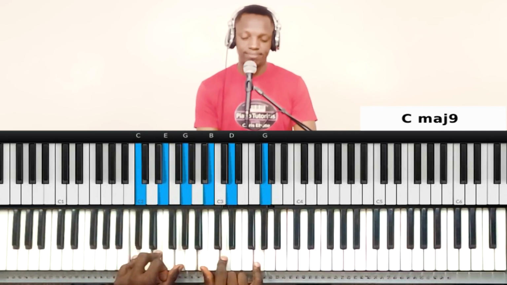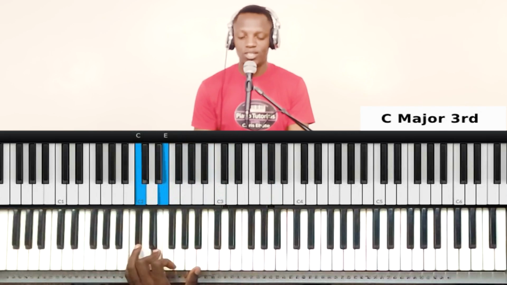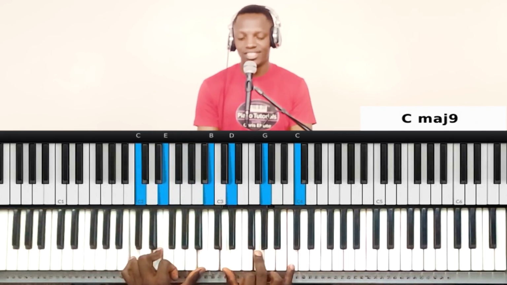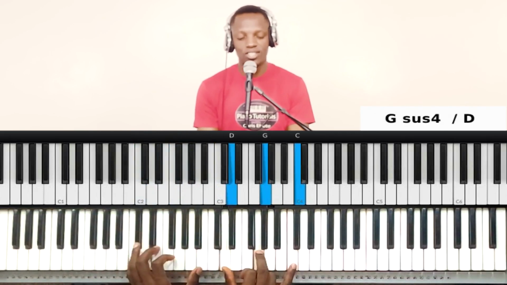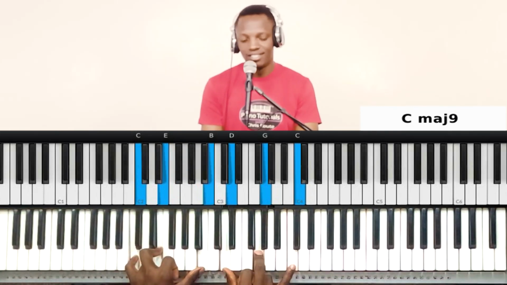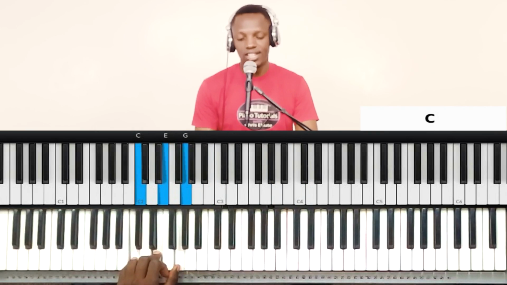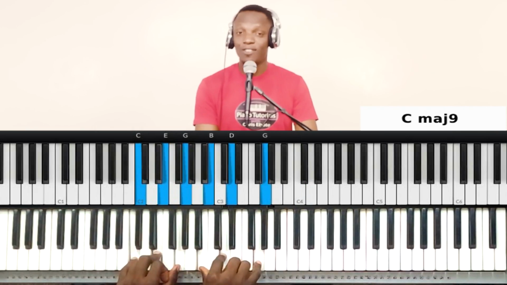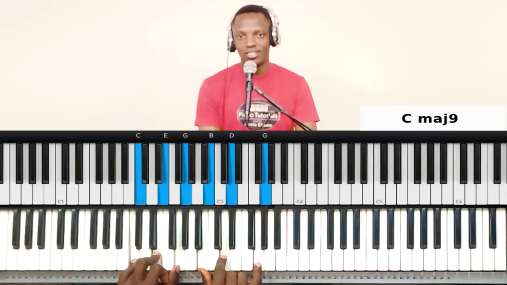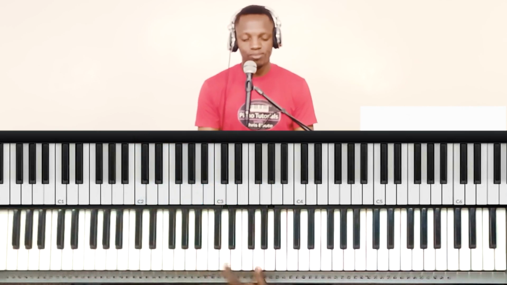Major 9. And I like to voice my major 9 like this. There's a quartal voicing at the right hand there. Just voice it like this. Major 9. But the idea is the 1 chord at the left hand and the 5 chord at the right hand. So this is the upper structure triad. That's for the 1 chord.